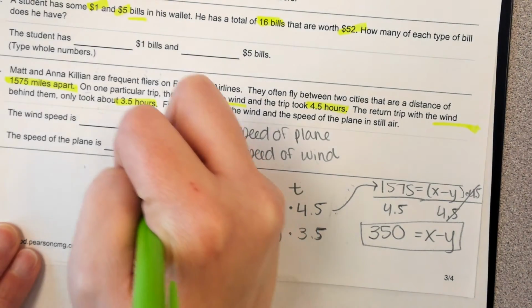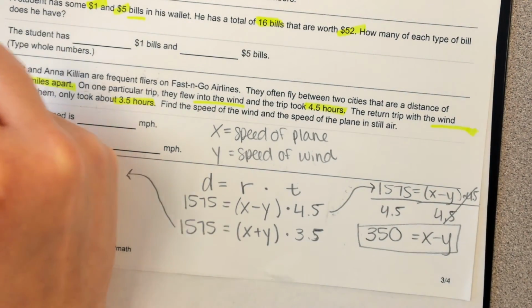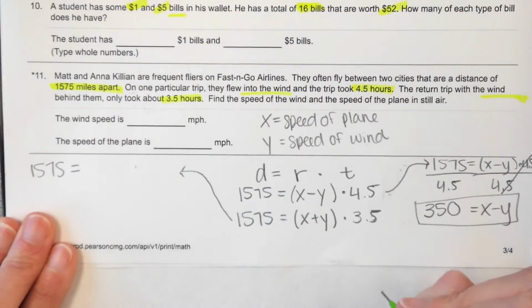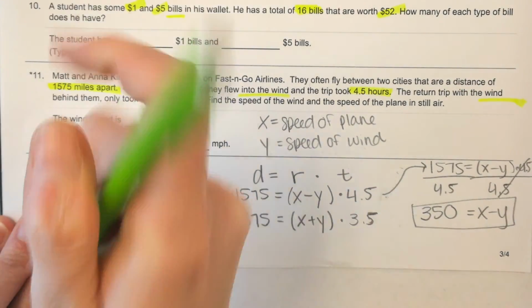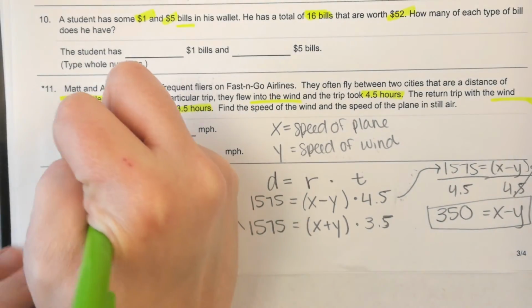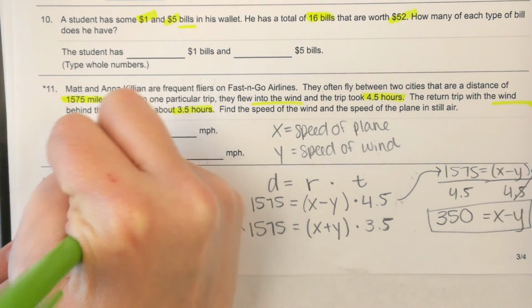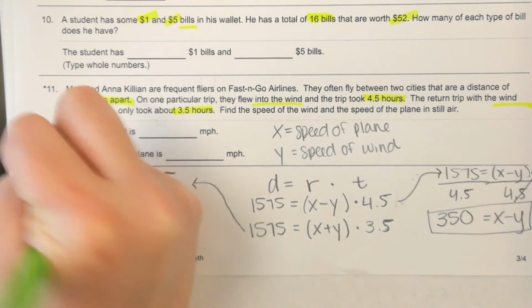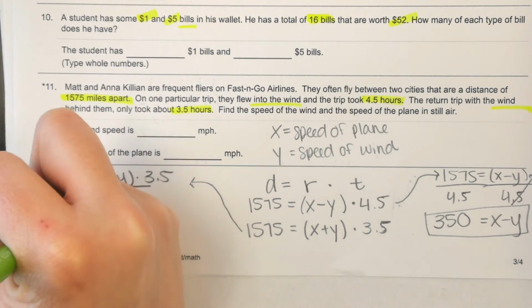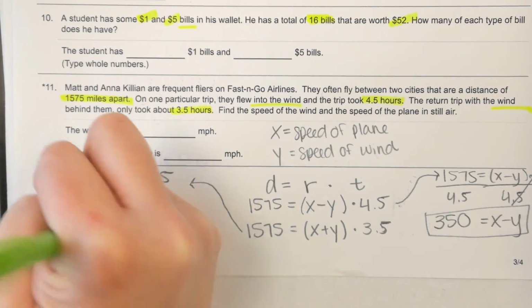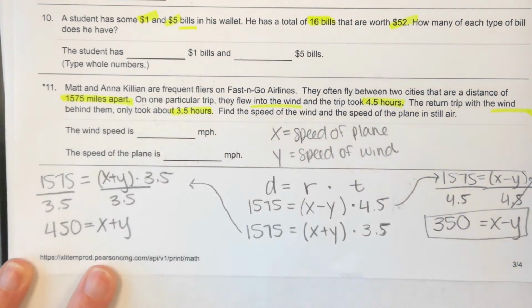All right, I'm going to do the same thing with this one. So 1575 equals the quantity X plus Y times 3.5. I'm going to divide both sides by 3.5, and I'm going to get 450. So 450 equals X plus Y.